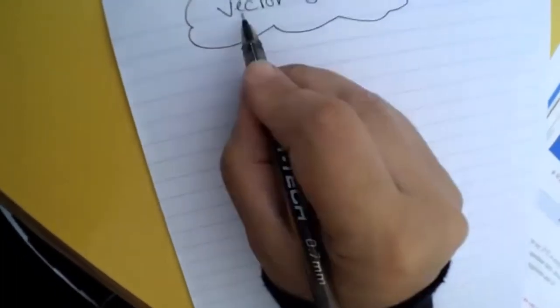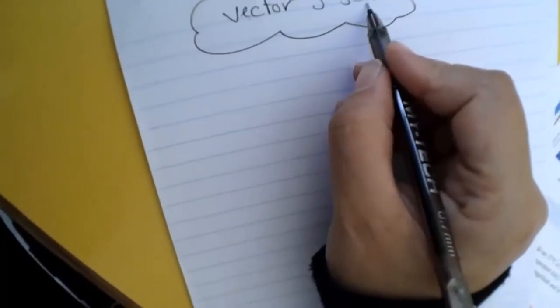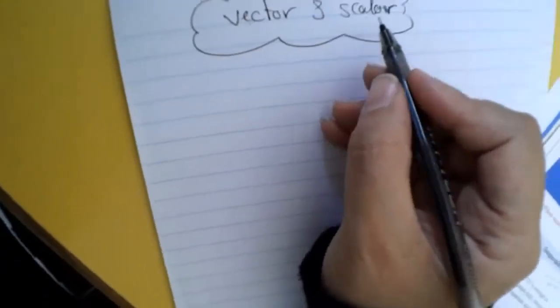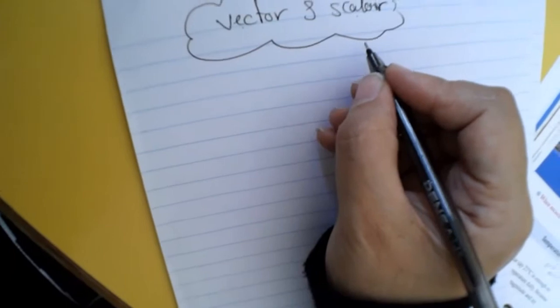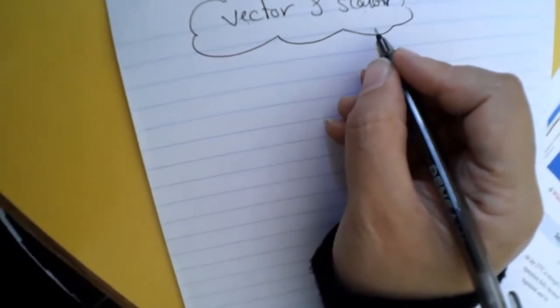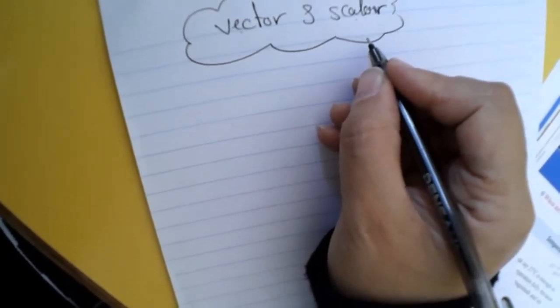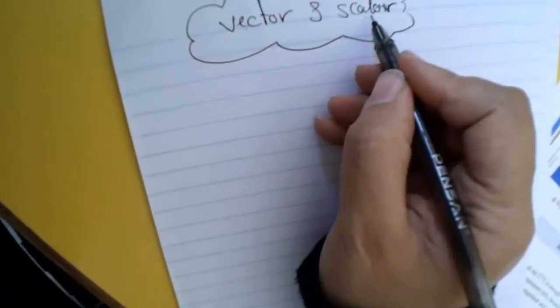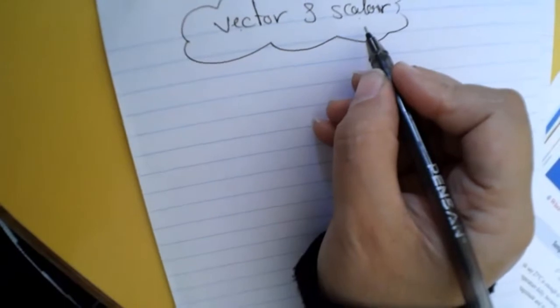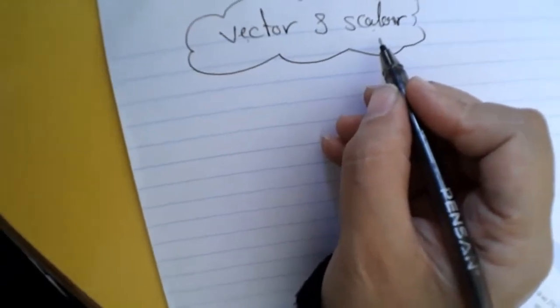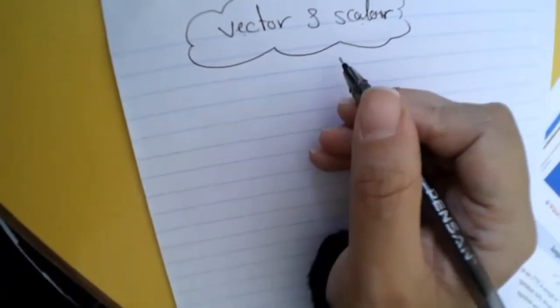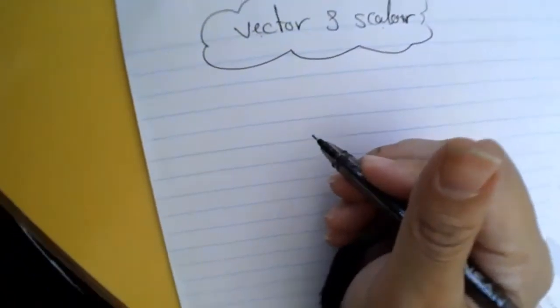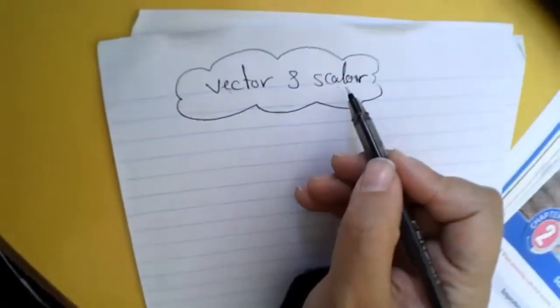So as you know, what is the difference between the vector and the scalar quantity? The scalar quantity is a physical quantity that can be determined by giving a value or magnitude for it and just a unit. So if I ask you about the temperature of a person, you're going to say it's almost 37 Celsius. It means that you give me a magnitude for this quantity and give me a unit.